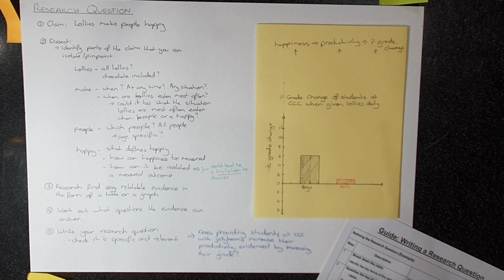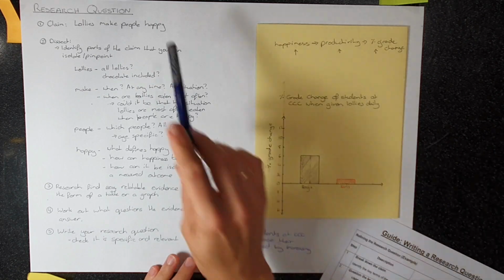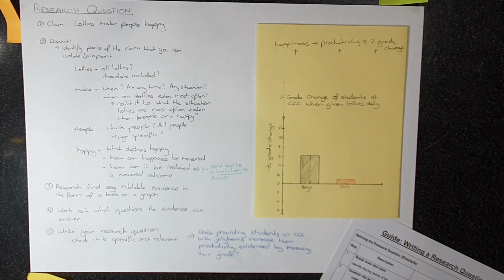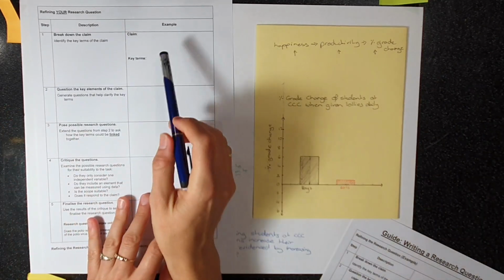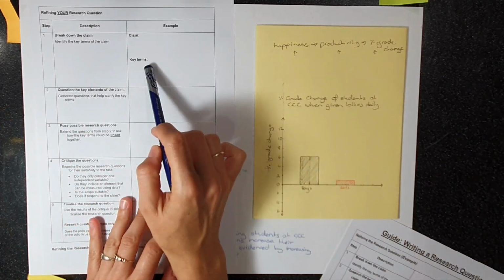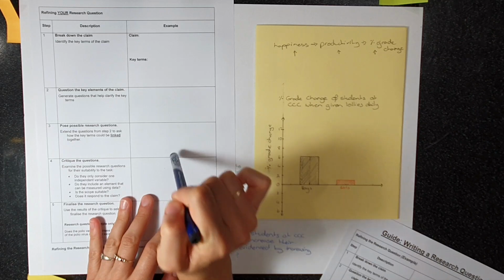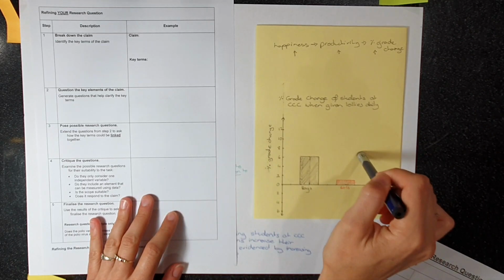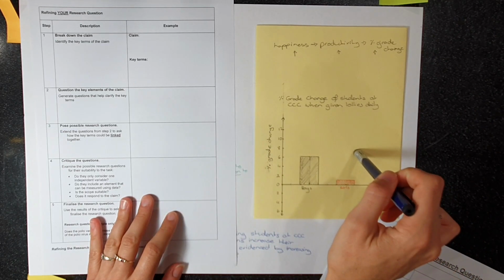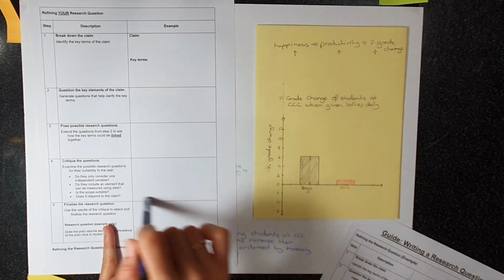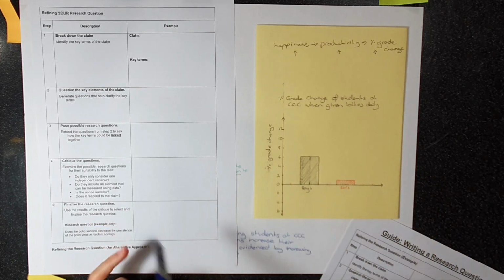So, quick recap, you need to pick your claim, dissect it. Actually, I'll do it on this one here. Pick your claim, write it in there, pull out the key terms, dissect it, research, find your data that you're going to use, and then finalize your research question. This needs to be done today. Good luck.